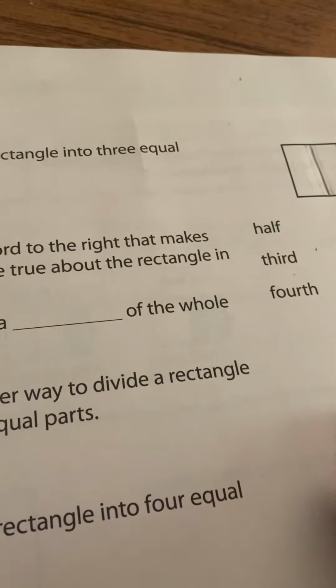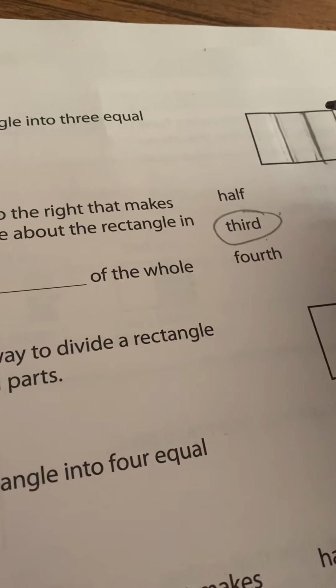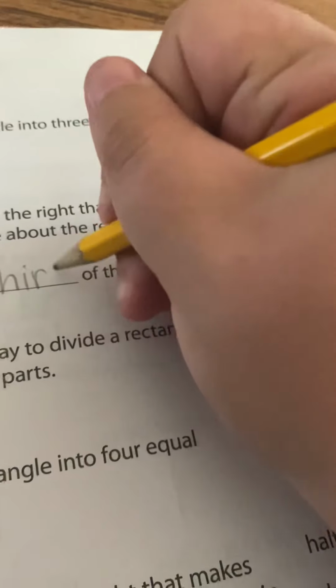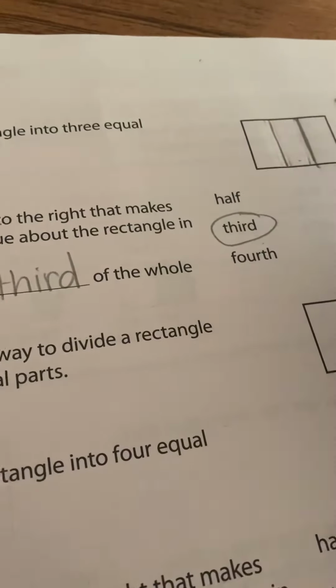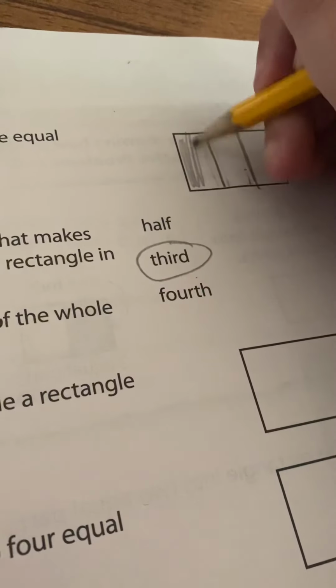All right, that's a little bit better. So 3 equal pieces, that is thirds. Each part is a third of the whole rectangle. So this, if I shade in 1, is 1/3.